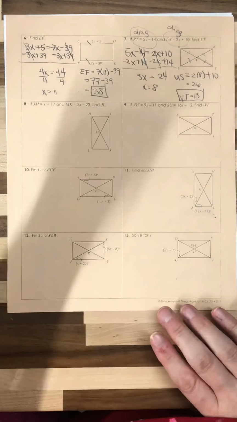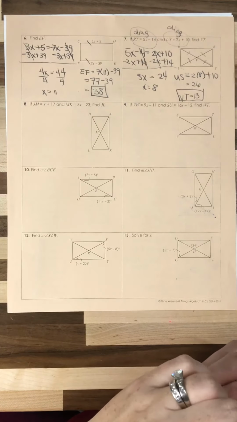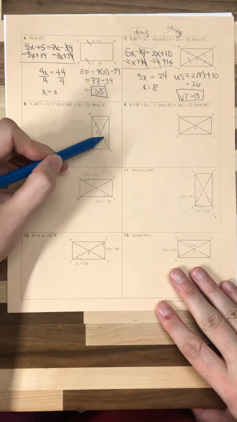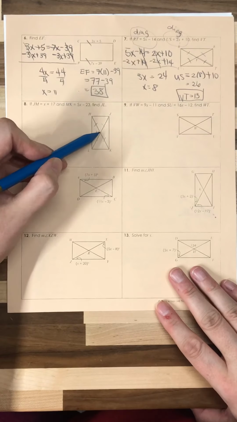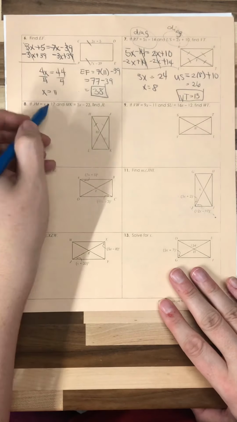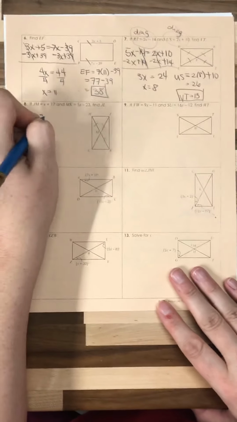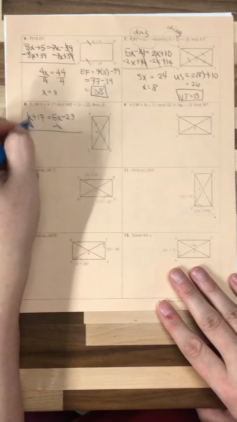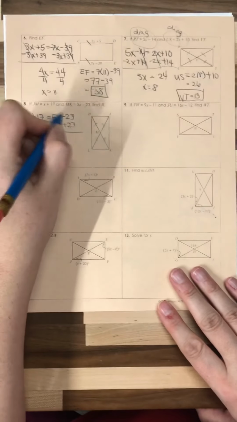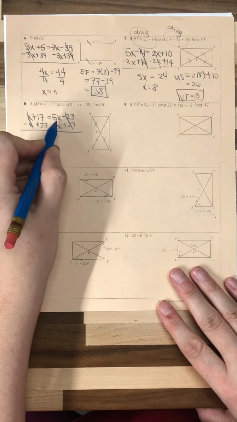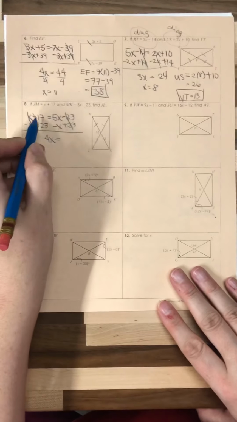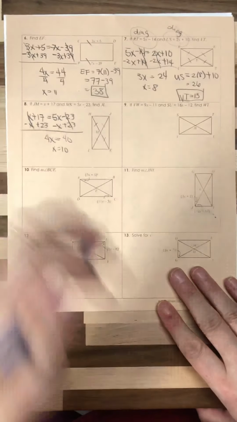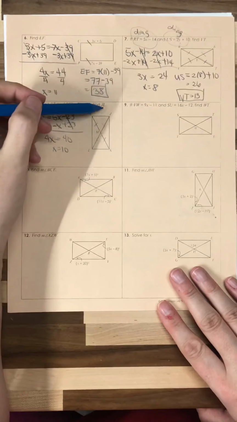Okay. Notice this. JM is just one of the halves of the diagonals. And then they give you MK, which is another half. Well, guess what? These are equal. So x plus 17 has to equal 5x minus 23. Subtract x, add 23. 5x minus x is 4x. 17 plus 23, what is that, 40? So x is 10. But we can't stop there because they want to know JL.